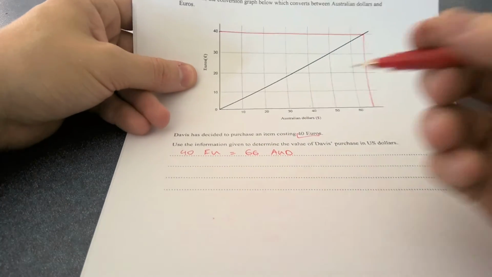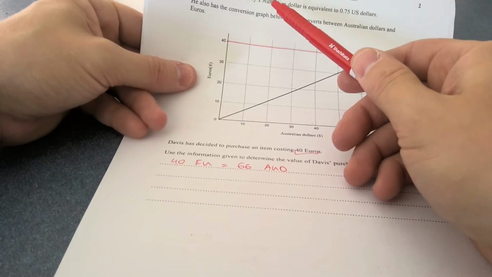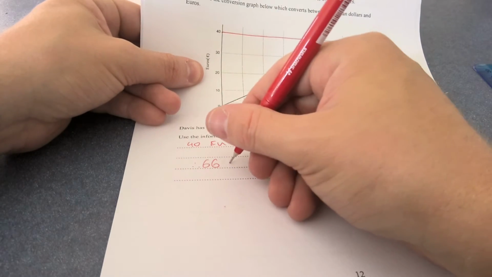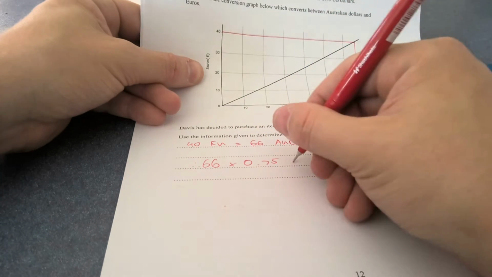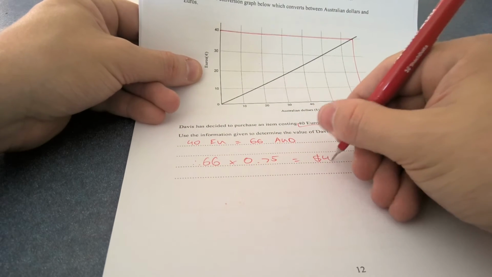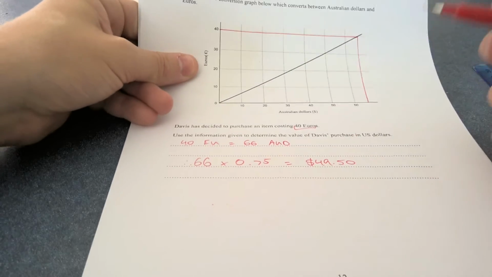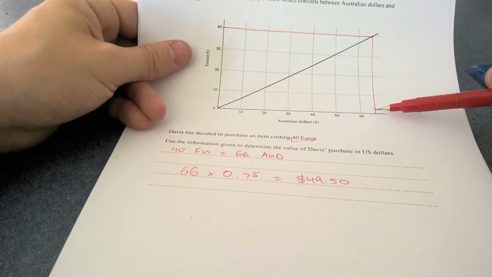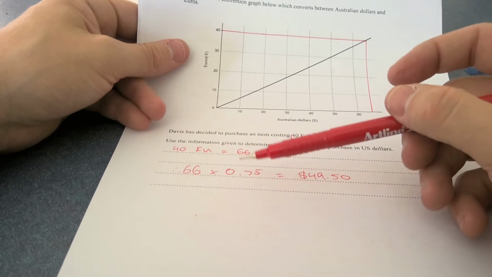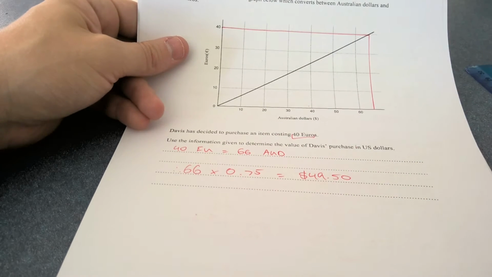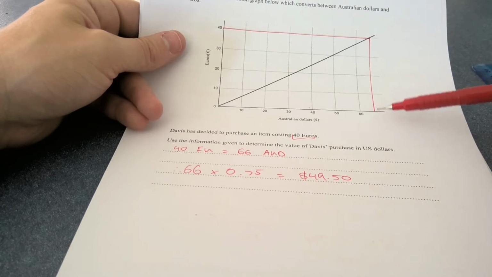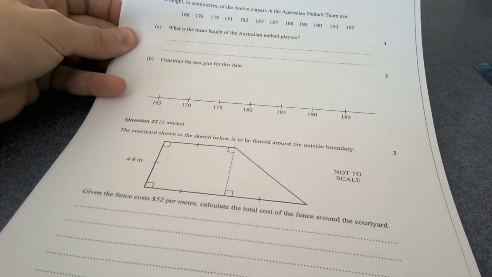And now that we have 66 Australian dollars, we're told that every Australian dollar is 75 US cents. So therefore, we can just get our $66, times it by 75 cents, and that gives you $49.50. If you read that as 65 Australian dollars and did 65 times 0.75, you wouldn't get the same answer, but you would still get the 2 marks because it might be a bit hard to read on the graph. Going into question 21.